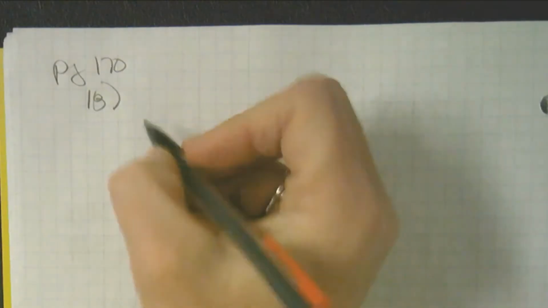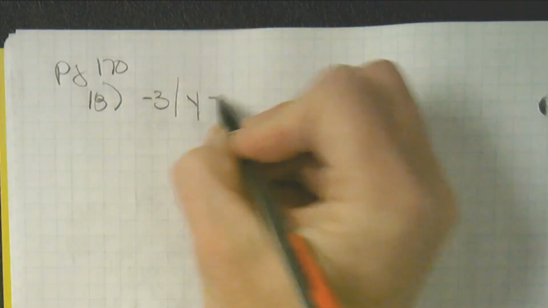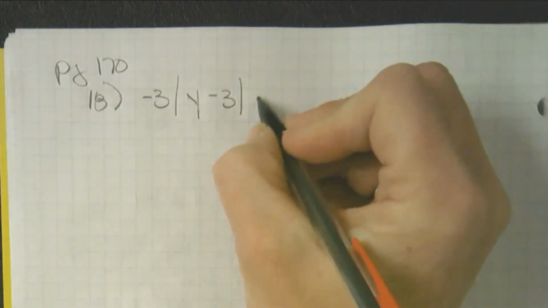Serena? All right, let's take a look at number 18. 18 said, I have negative 3 times the absolute value of y minus 3 is equal to 9.